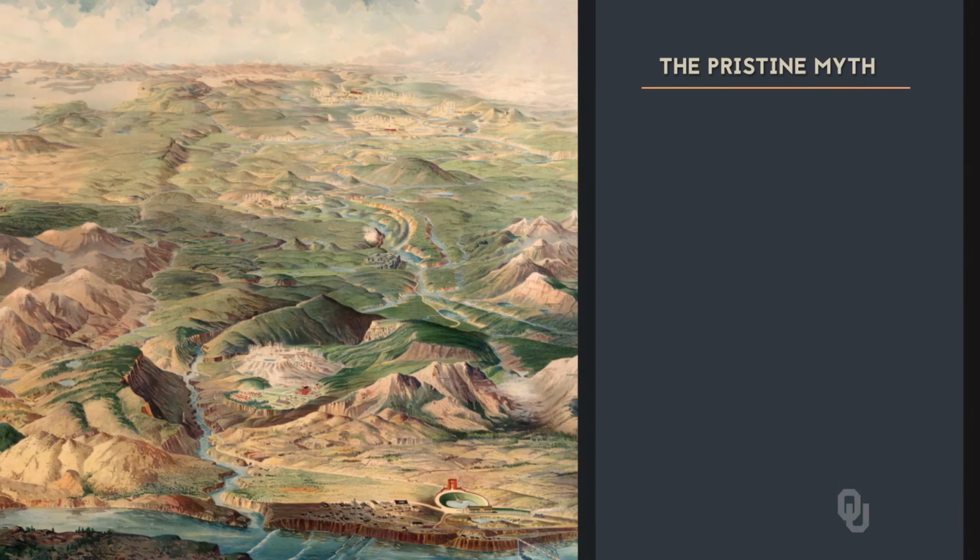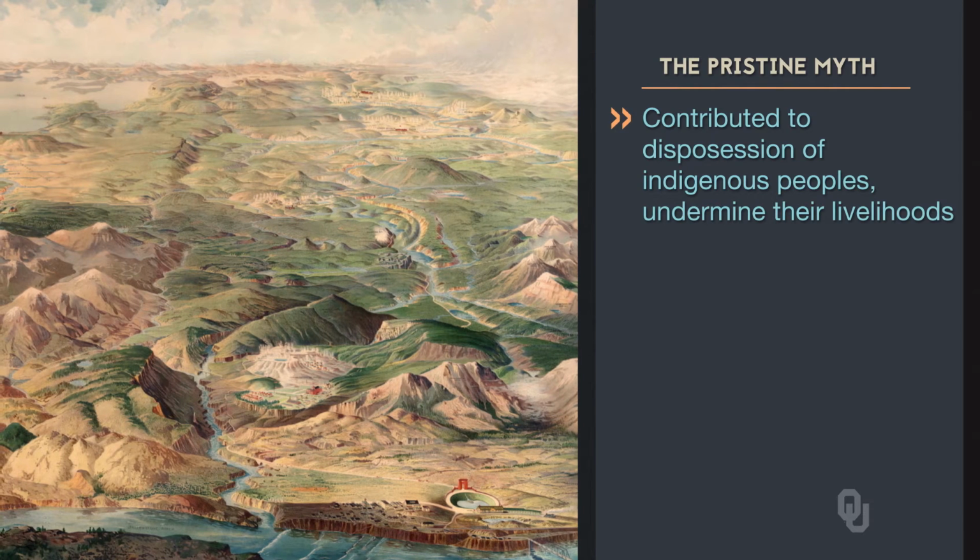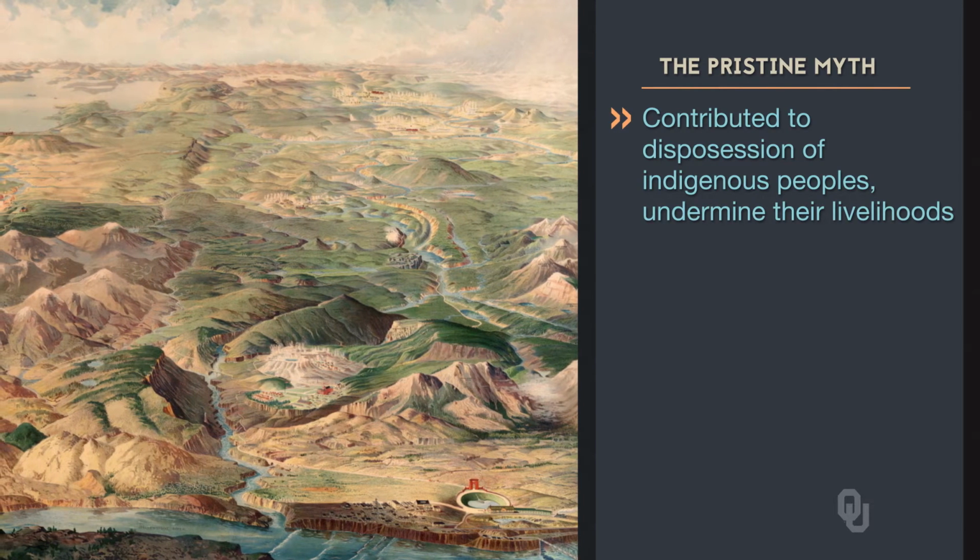In very brief, it has deeply influenced strands of environmental thought that ignore indigenous environmental management and assume that protecting natural landscapes means keeping them free of human impacts. Such thinking has in turn informed policies, including our own national park system, that contribute to the dispossession of indigenous peoples and undermine their livelihoods.